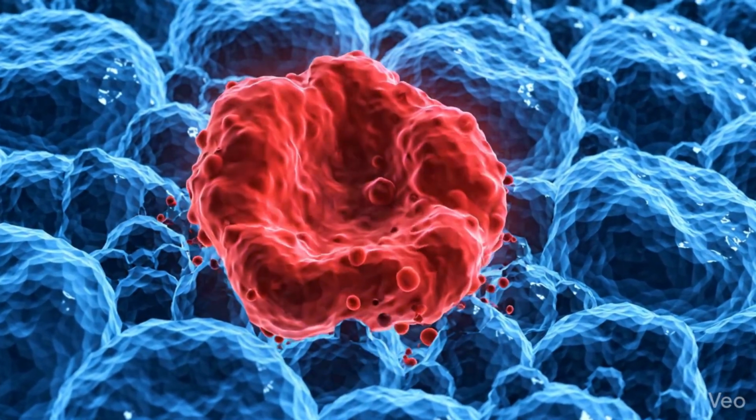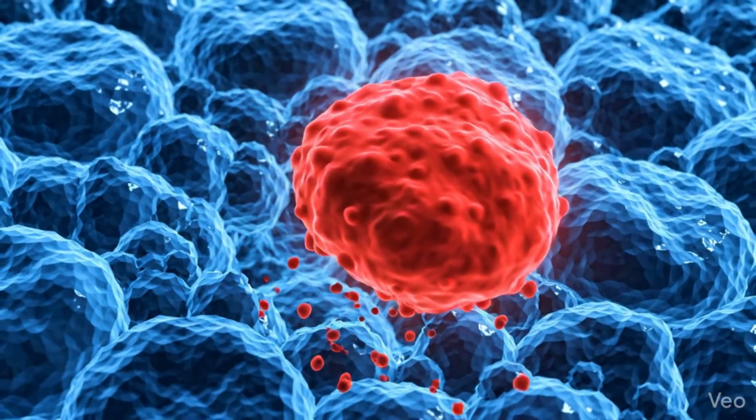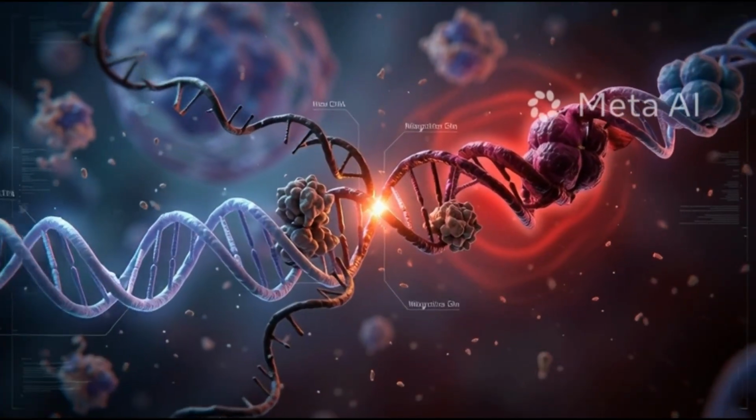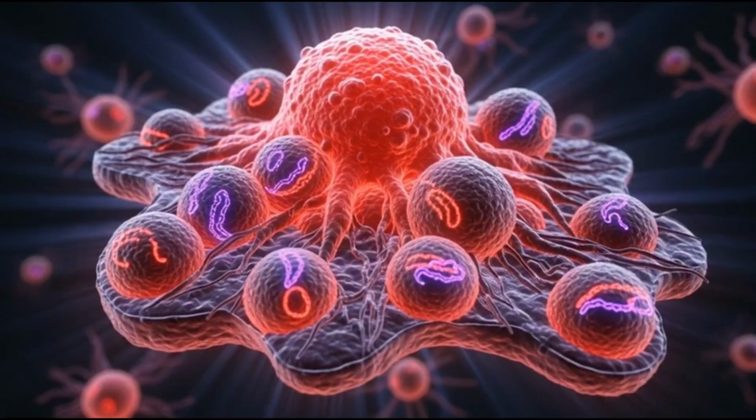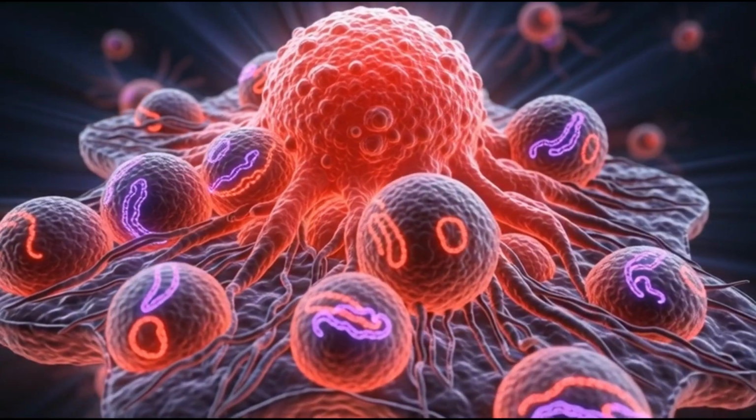Once inside the cell, HPV releases its genetic material. The viral DNA enters the nucleus, the control center of the cell. Now, the virus starts taking control.